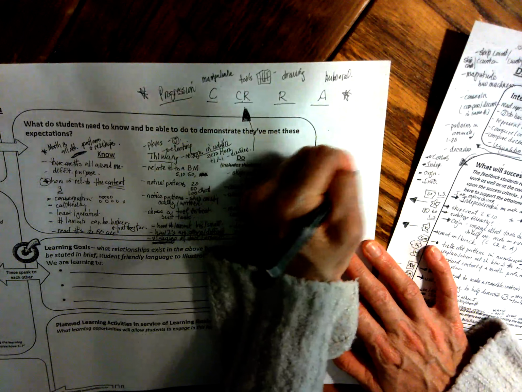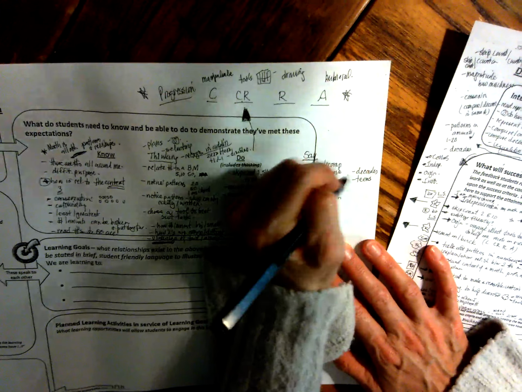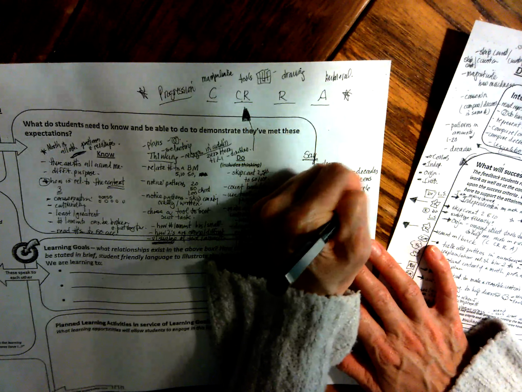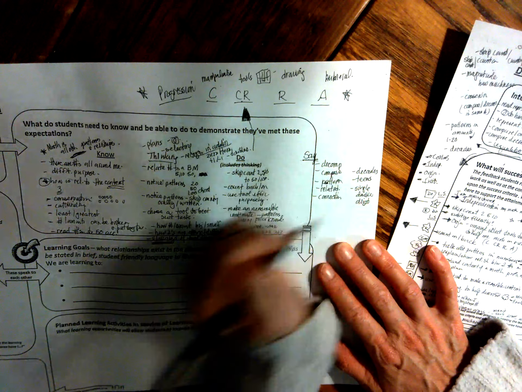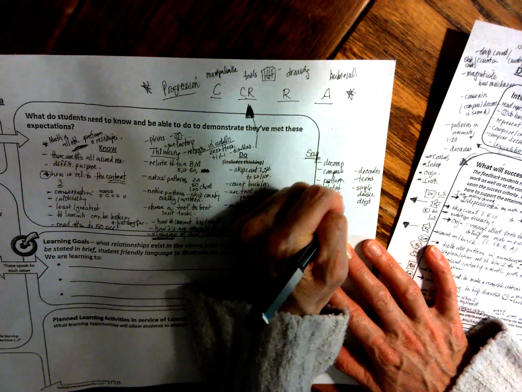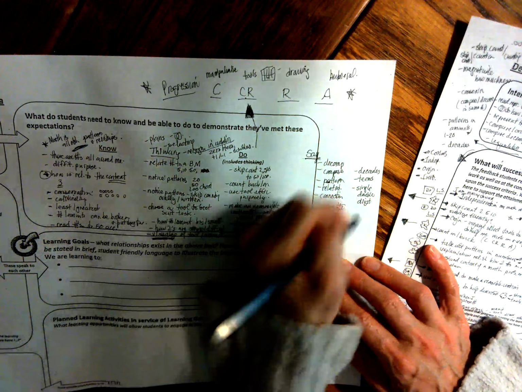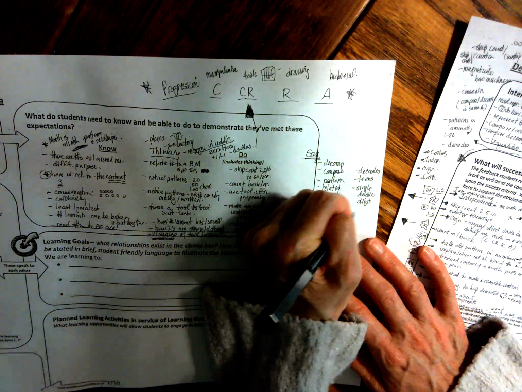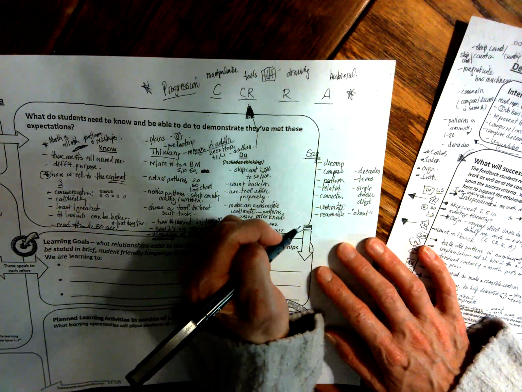They might be using words like decades and teens, single or double digit. Hopefully they'll be using the words estimate and reasonable. They might be using the word about when they're estimating.